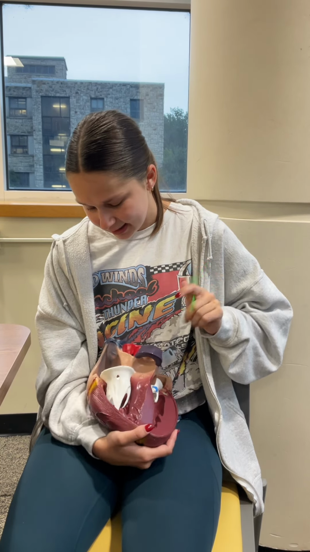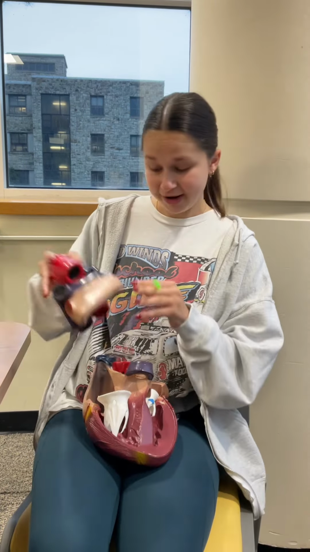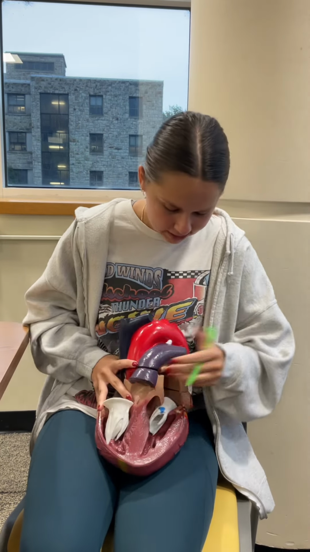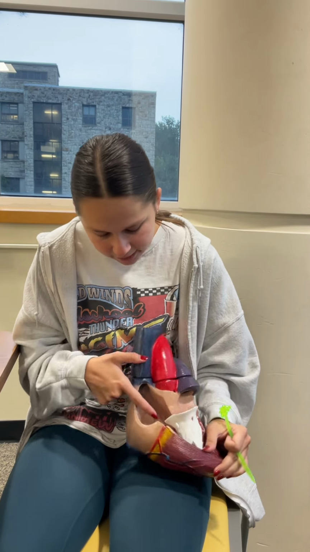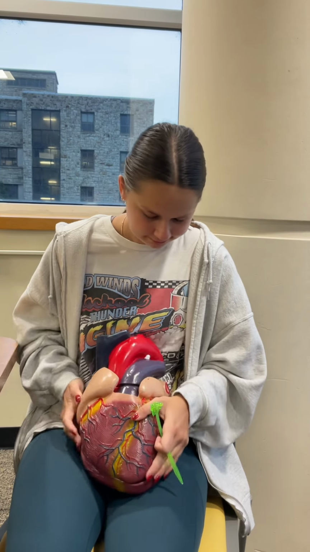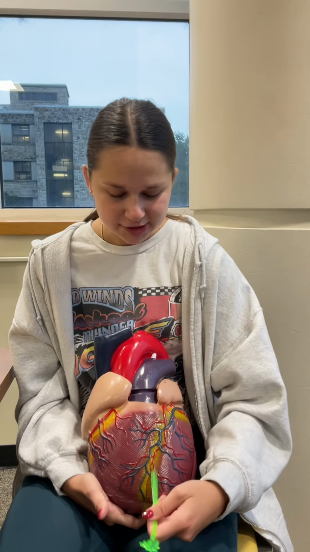And I am forgetting something on the front. Right here is your ligamentum arteriosum. And then this right in here is your fossa ovalis. And that's the heart. This is the interventricular sulcus, and then this is the coronary sulcus.